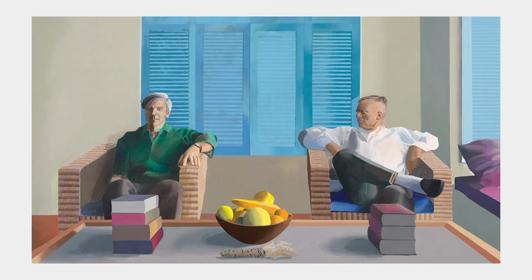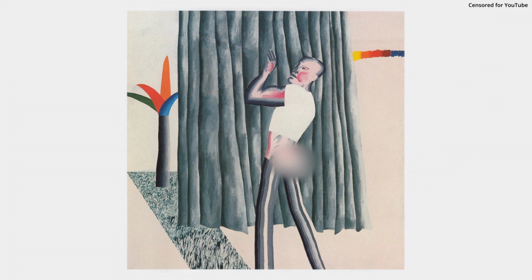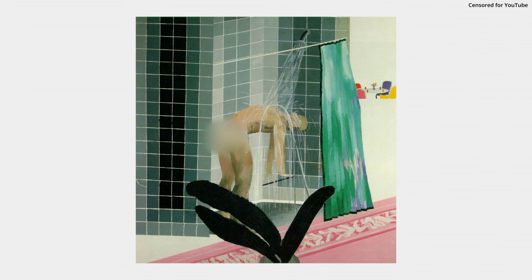He also made Cubist Boy with Colorful Tree, whose queerness, I believe, speaks for itself, and Man in Shower in Beverly Hills, another shower scene, though this time probably drawn from life rather than from magazine covers, where there's only one subject instead of two.